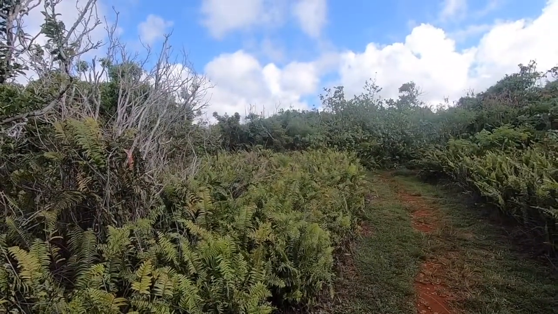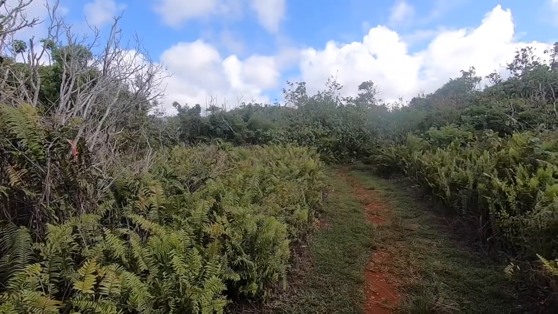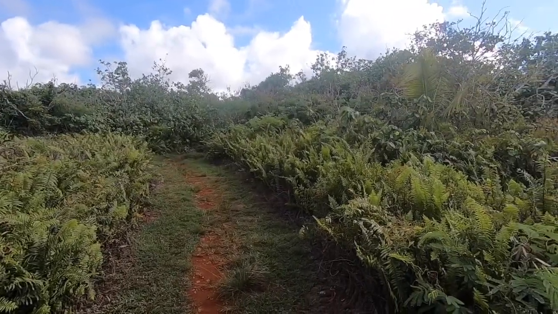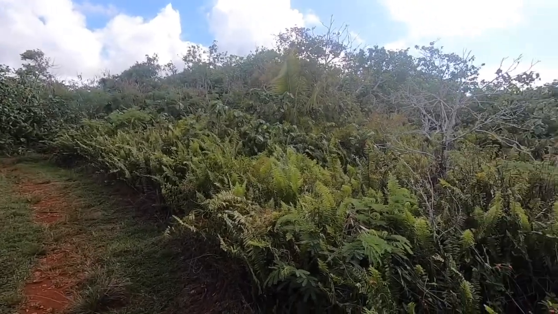Scrub forest is a disturbed yet diverse forest, rather open, and the trees often small. Here we see the short trees and an open area of ferns.